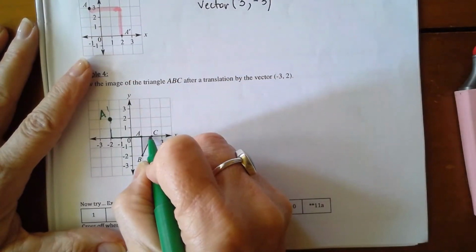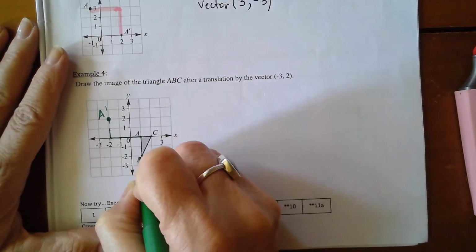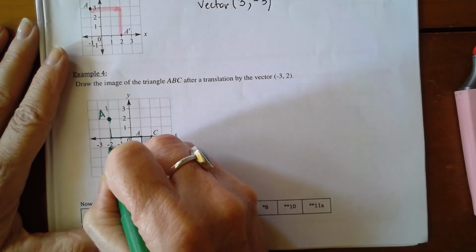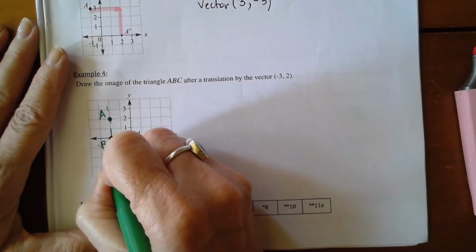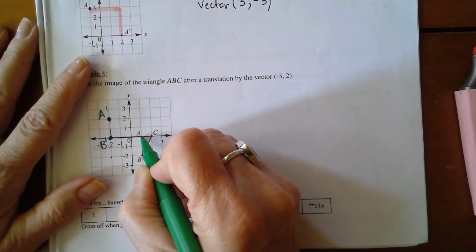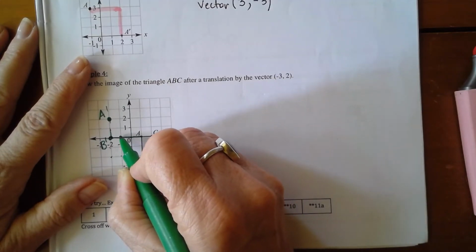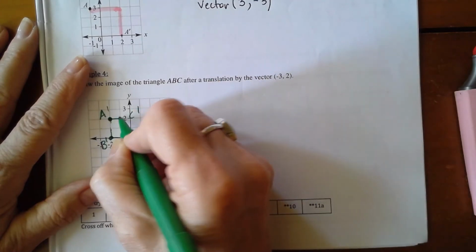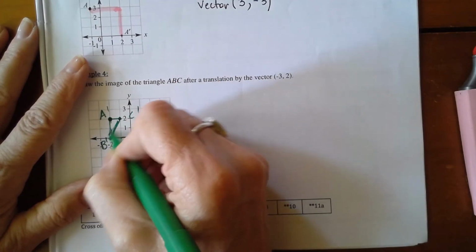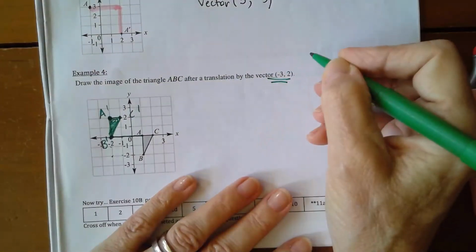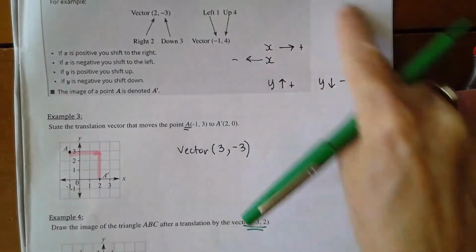And I'll move the B next, 1, 2, 3, and up 2. So there's the B dash. And I'm moving the C, 1, 2, 3, and up 2, C dash. And then I connect the shape. Easy enough? So the vector tells me how to move, and it tells me how to move like that. Okay, there's your working.